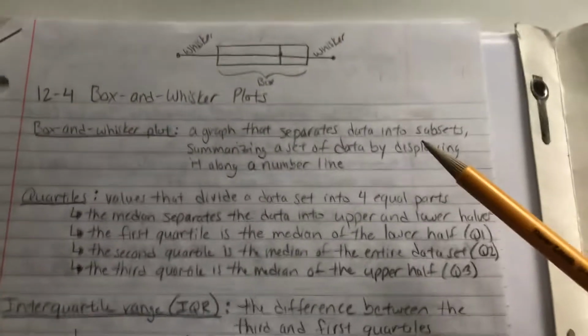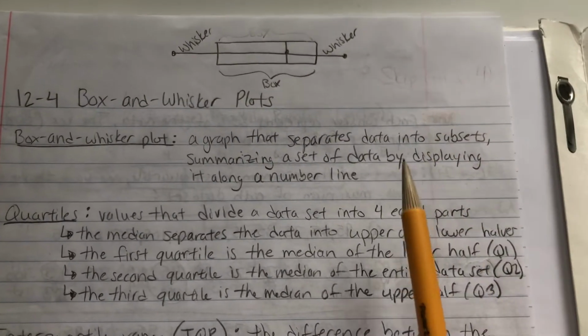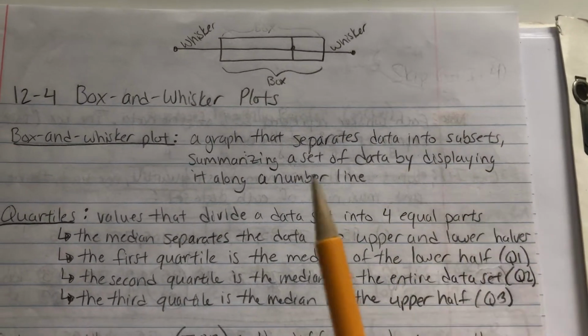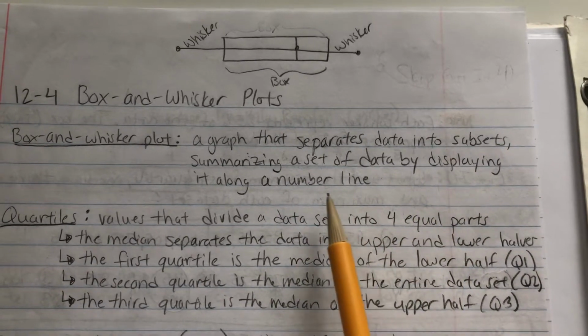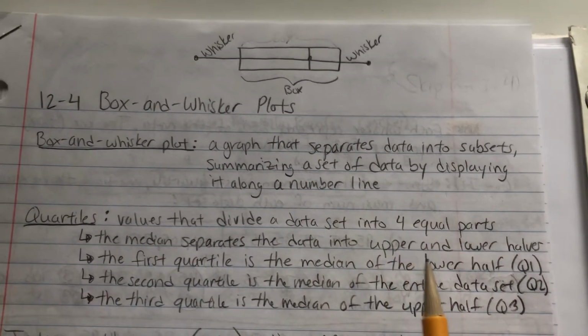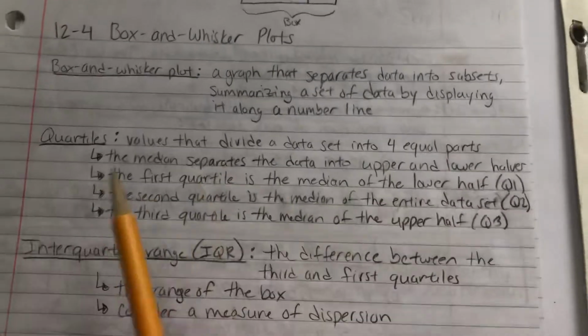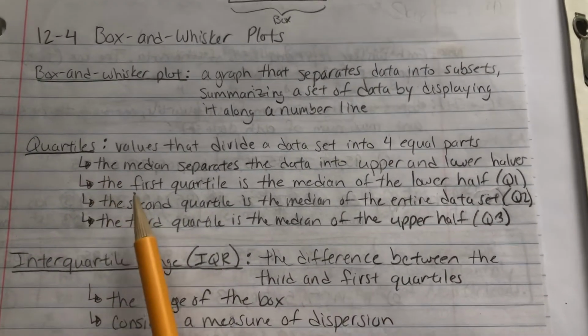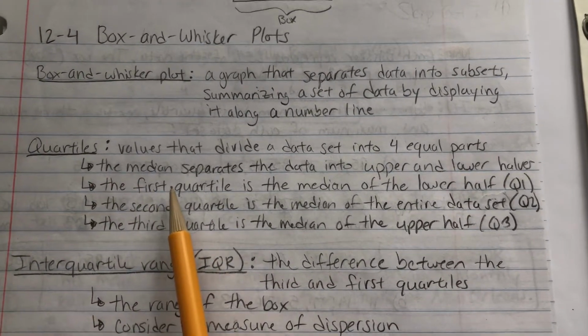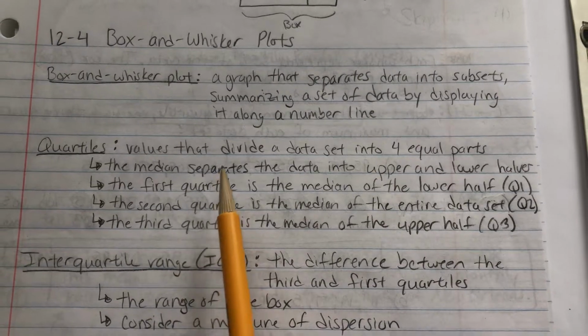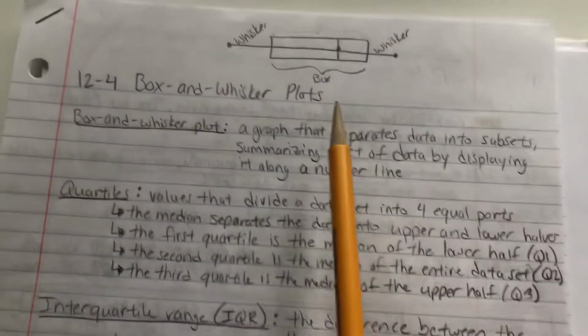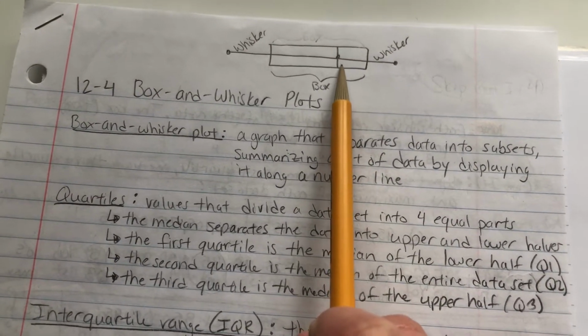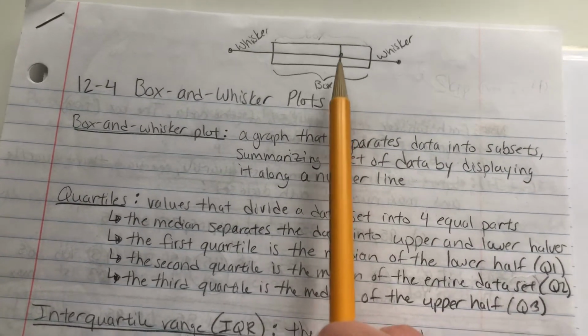First of all, a box and whisker plot itself is a graph that separates data into subsets, summarizing a set of data by displaying it along a number line. It's split into 4 equal parts called quartiles. So the median separates the data into an upper and a lower half. So that'd be where the box is split.